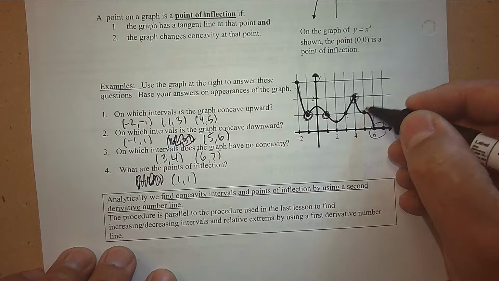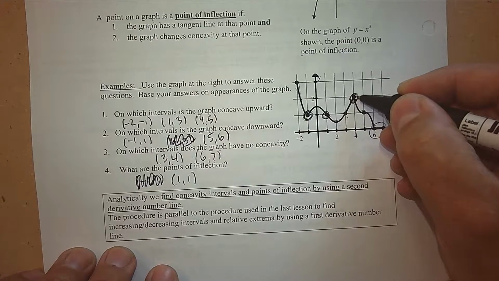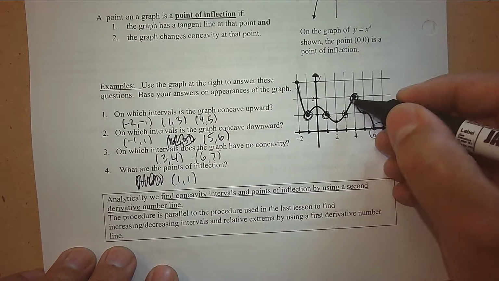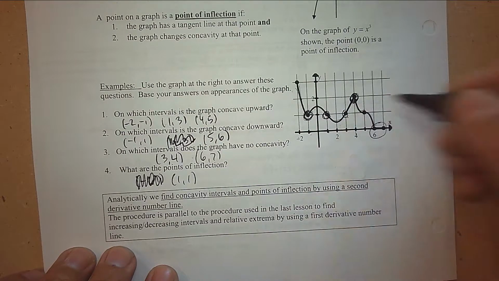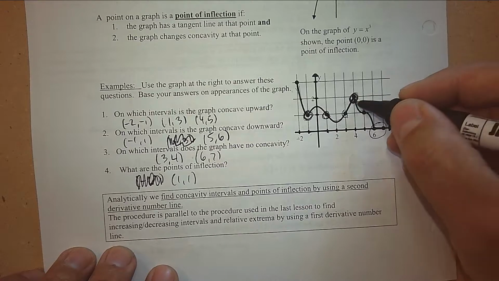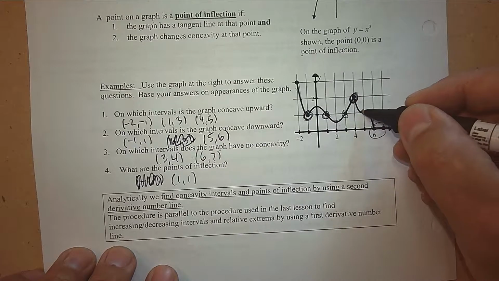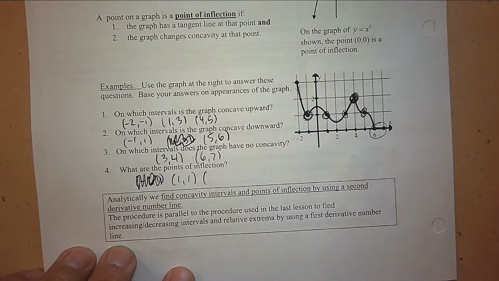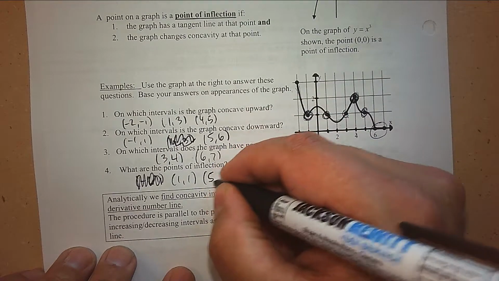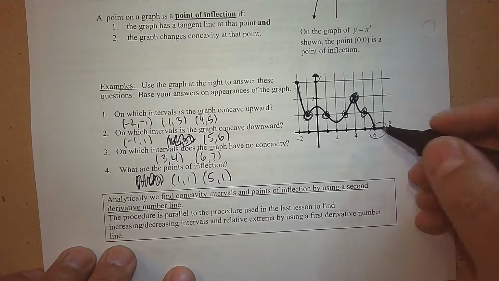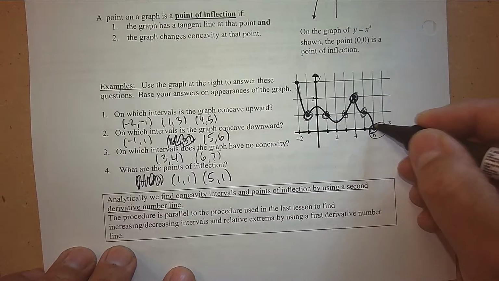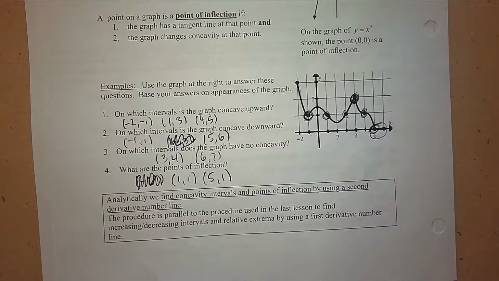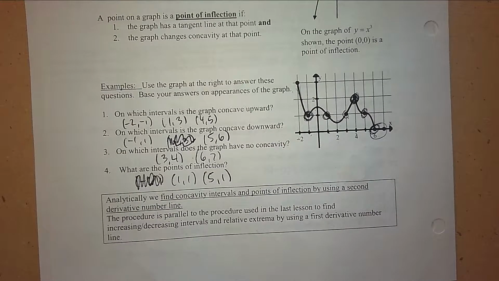Where's the other one? Is this going to be a point of inflection up here? No. This point here is still in the concavity up, right? No. Why no? Because you can't take the derivative. Is this a point of inflection? Good. That's at 5 and 1. And again, is this down here a point of inflection? Because you can't take the derivatives. If you can't take the derivative at that point, then you can't have a point of inflection.